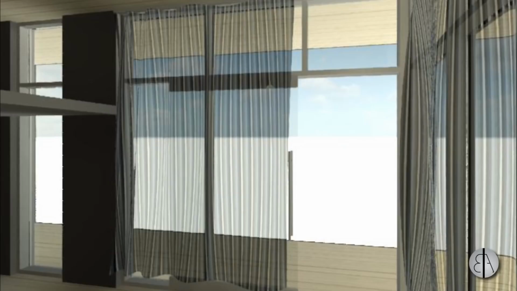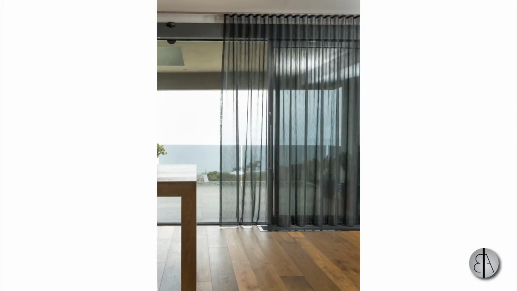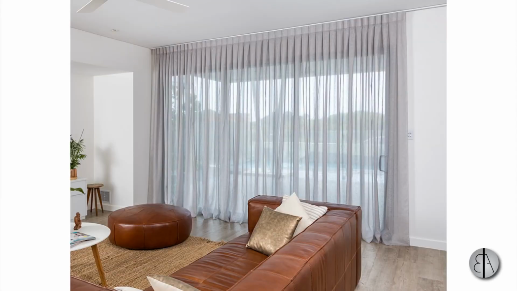Hey guys, this is the Balkan Architect, and in today's tutorial I'm going to be showing you how to model curtains in Revit. Now, we all like to create these huge curtain wall surfaces on our buildings because it looks nice and it opens the whole building up, but we usually don't think about the blinding light that's going to be coming through those curtain walls.